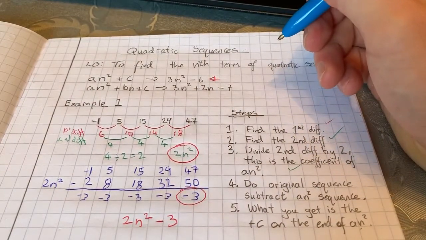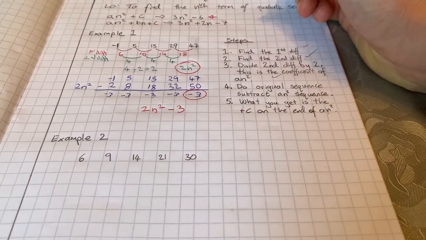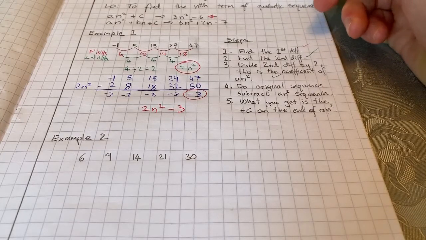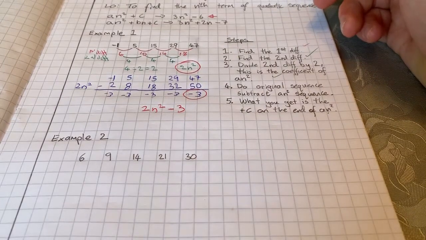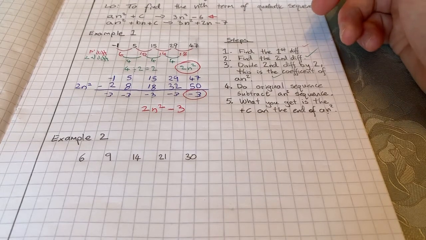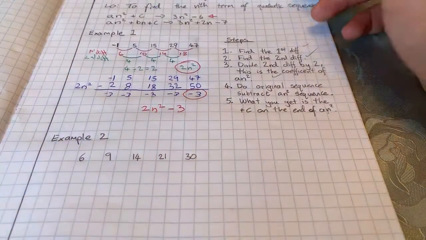Now I've actually prepared example 2 down here, so hopefully you can still see the steps. I'll pause for a moment and then I'll do the answer. Okay, I hoped you paused it. If you did, you did. If you didn't, you didn't.